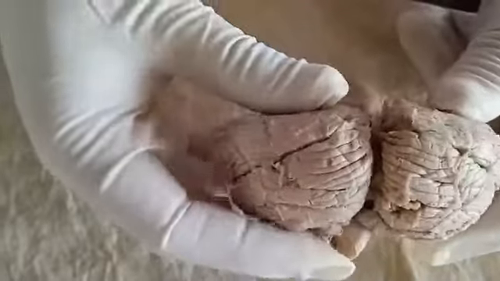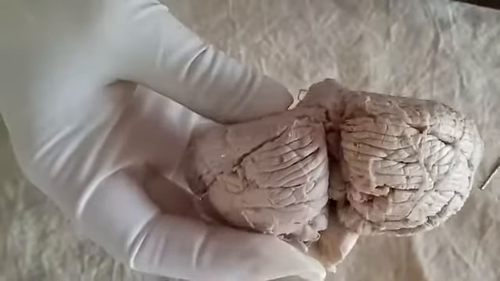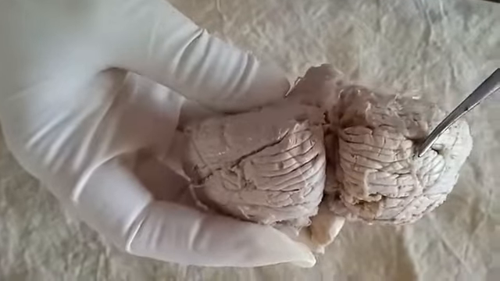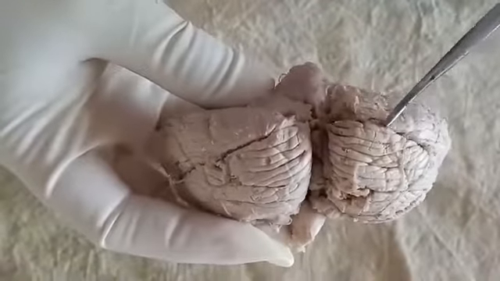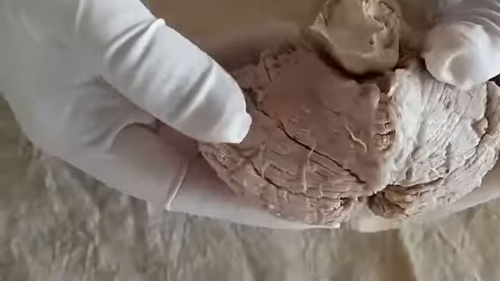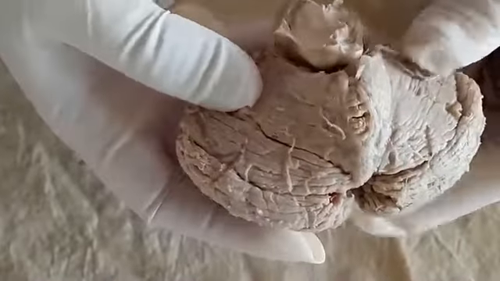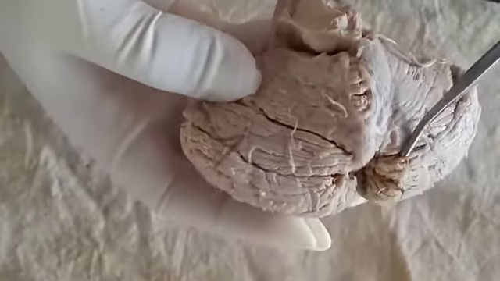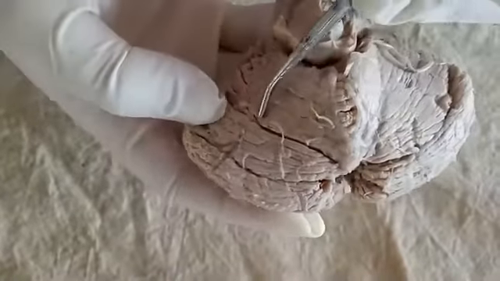Then there is the horizontal fissure. The horizontal fissure separates the inferior surface from the superior surface, and on the superior surface we can see the primary fissure, or the fissura prima.